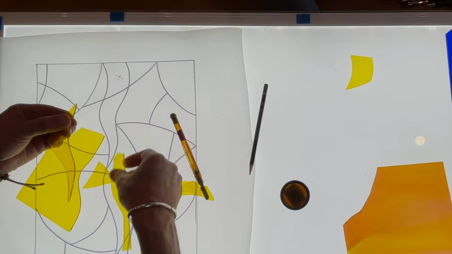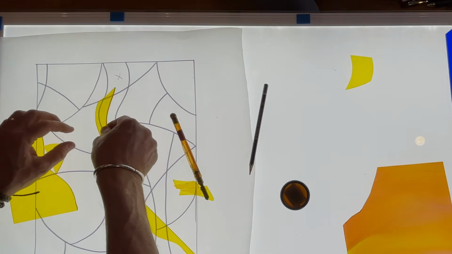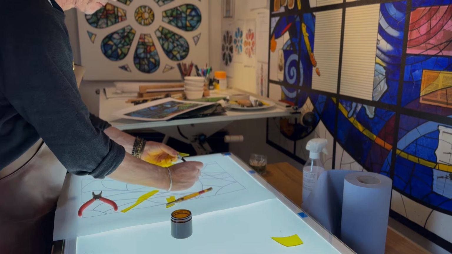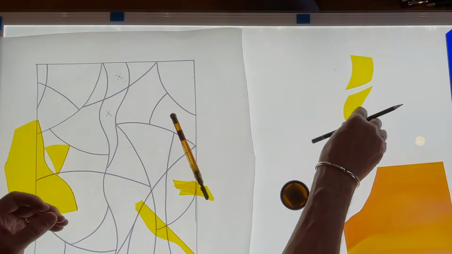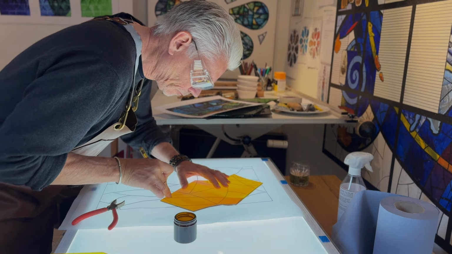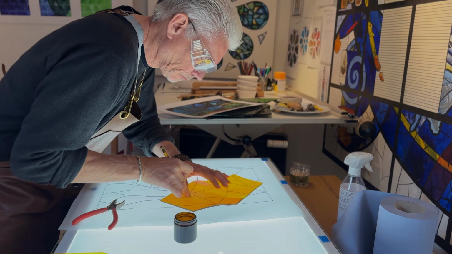Once I've cut each piece of glass, I test it up against the original cartoon, and then I put an X just to remind myself that I've actually cut that piece of glass. If you don't mark what you've cut, you quite easily can recut a piece of glass, forgetting that you've cut it once already.